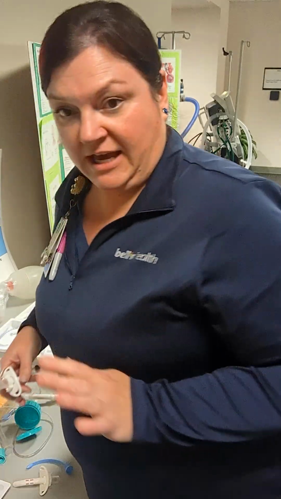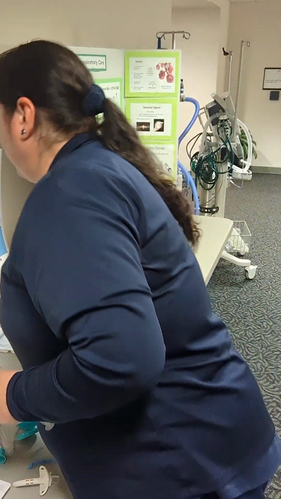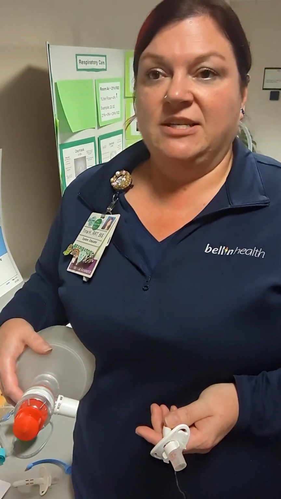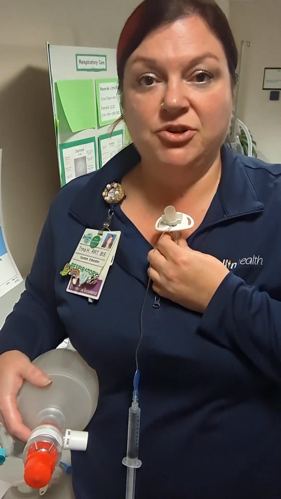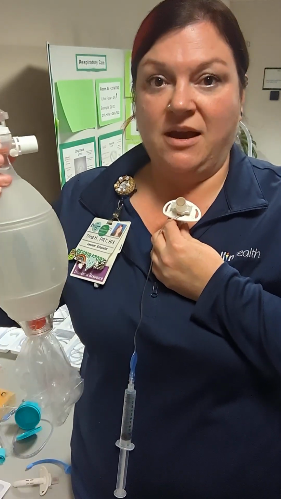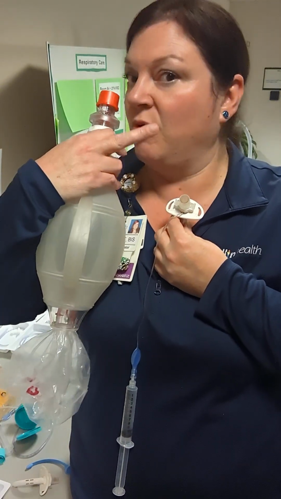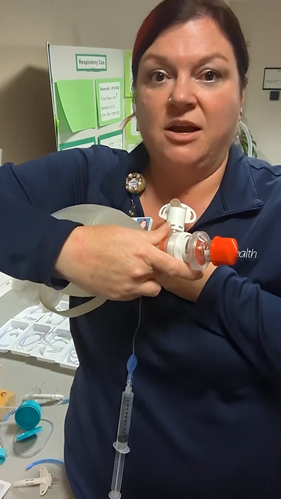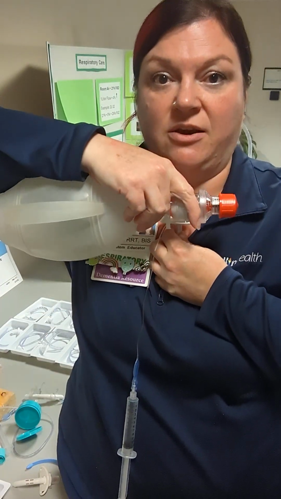And in case of an emergency, if you're having issues and you decide, nope, they're not breathing effectively, if they have a trach, you are not going to use the ambu bag and mask at the oral airway. You are going to take the mask off and you're going to go right on the trach here.